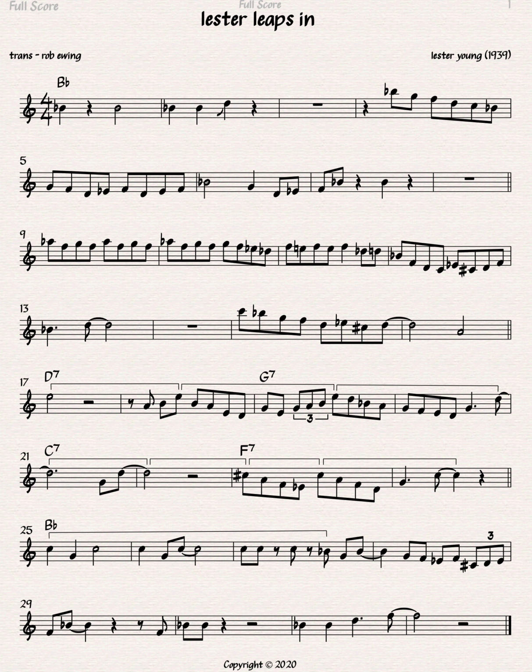I want to do just a quick follow-up video about Lester Leaps In, the Lester Young solo, which I talked about in the last little video. I mentioned some of this in the notes underneath the video on YouTube, but I just wanted to talk about it a little bit more. This is the same chart from the last video, but I added these brackets, and I want to talk about this section where the brackets are in particular.